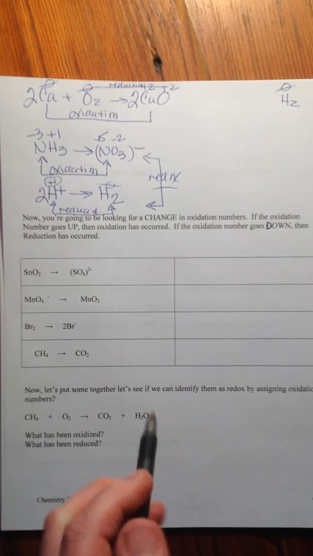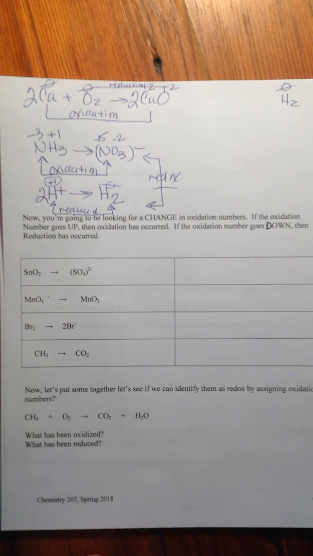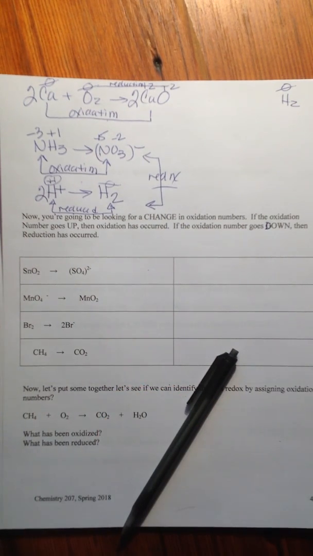In the next segment, we're going to look at some more changes. We're going to assign oxidation numbers and then determine if that's showing an oxidation half reaction or a reduction half reaction.